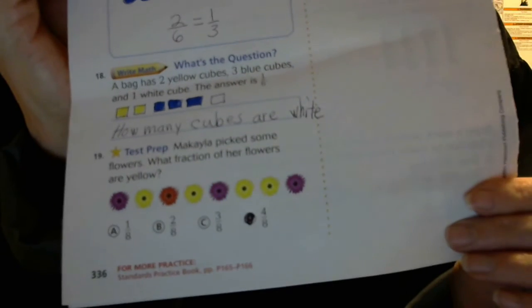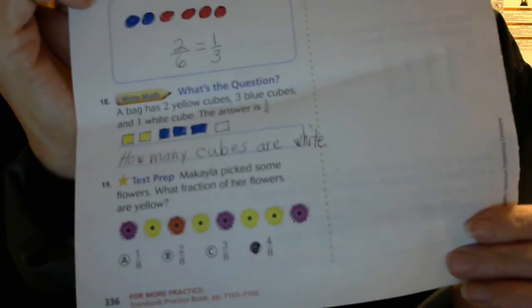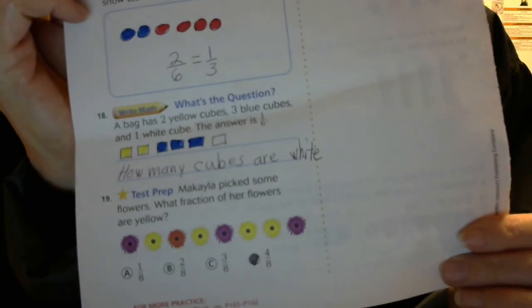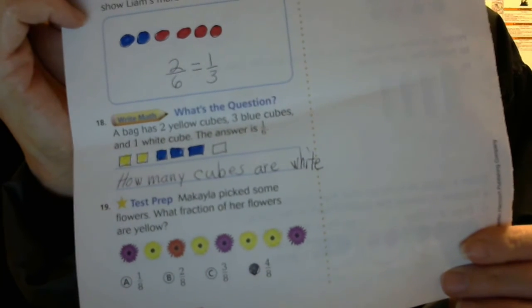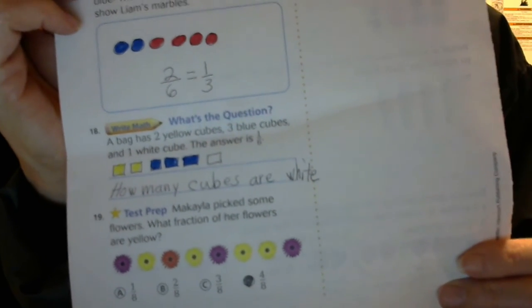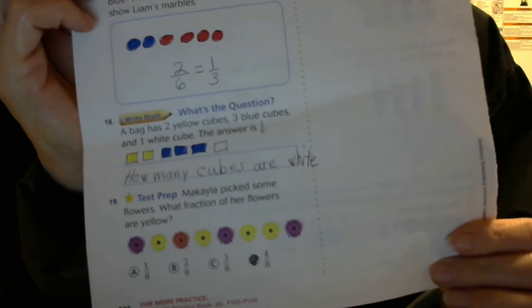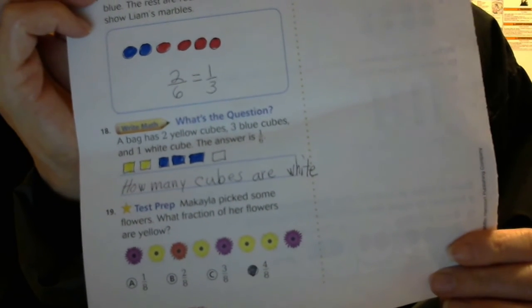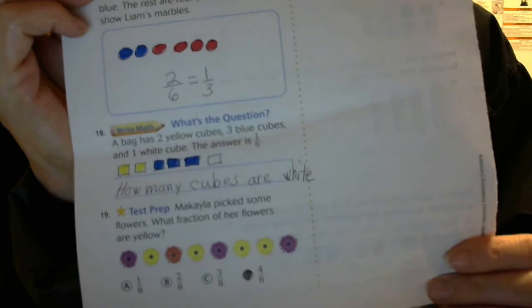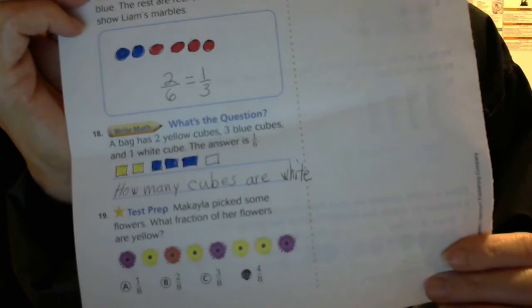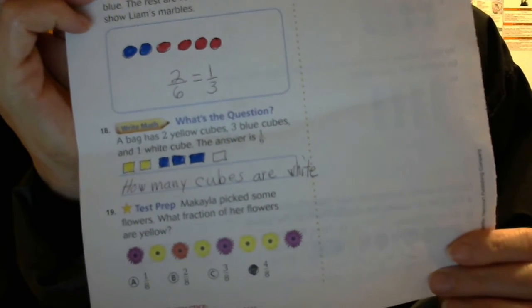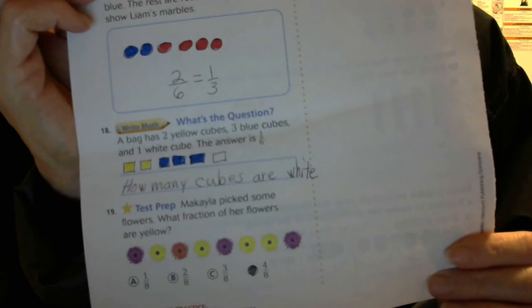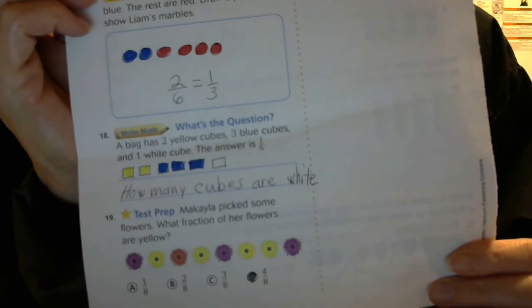Now, Test Prep says, Michaela picked some flowers. What fraction of her flowers are yellow? Well, you have to start by counting the total number of flowers. And there are 8 flowers total, which is your denominator. So 8 is on the bottom of your fraction, and there are 4 yellow ones. That's on the top. That's the numerator. So there are 4/8 that are yellow.